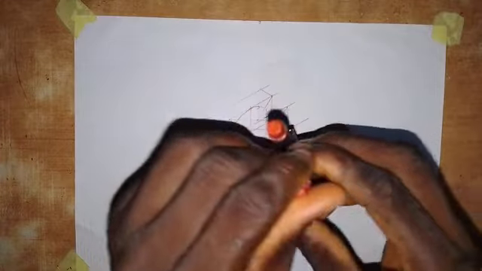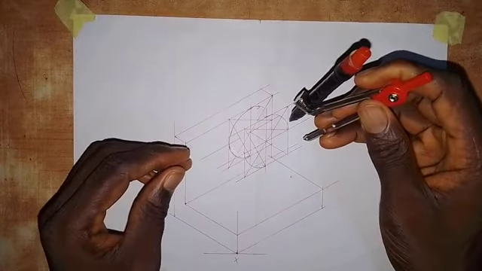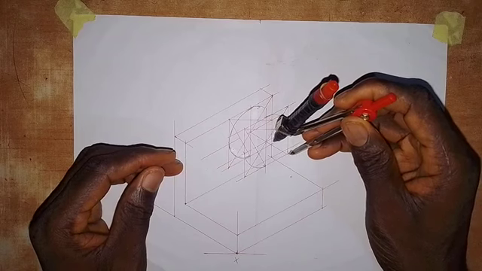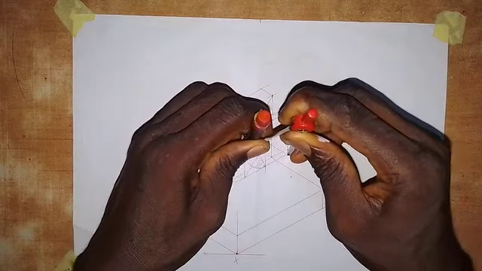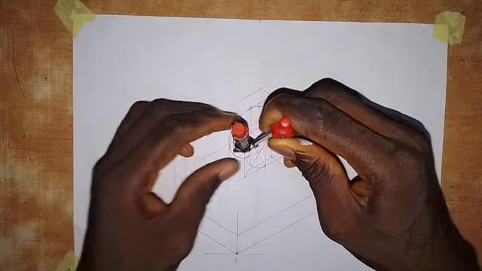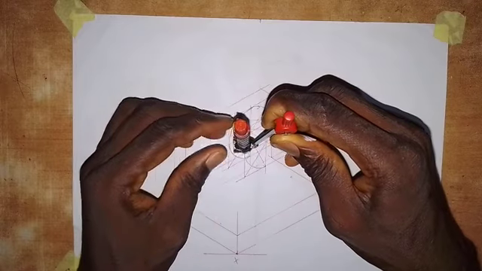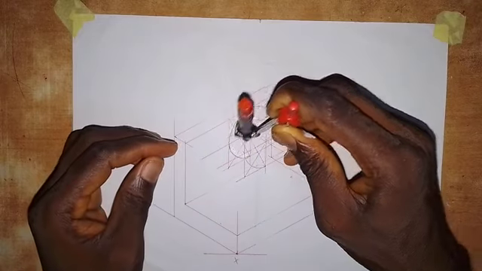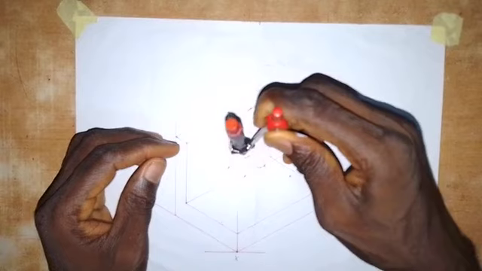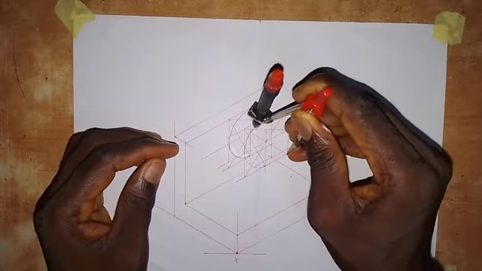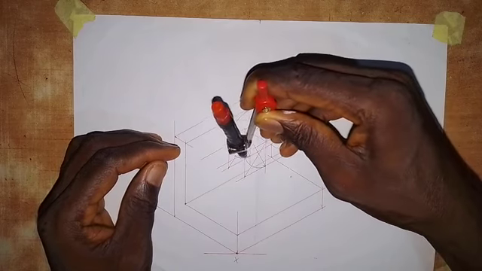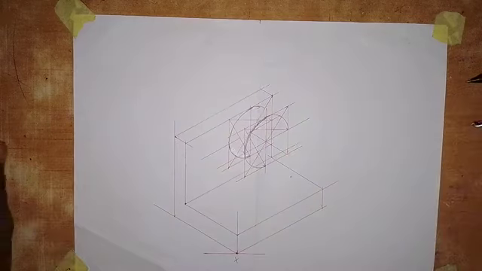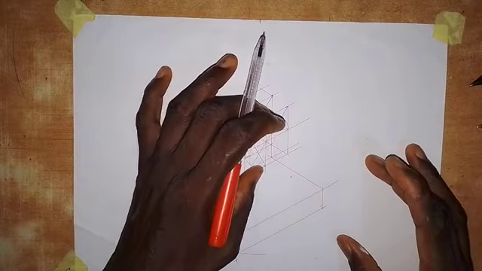Then I'm going to set it at this point here, extending to this point here. Then I will draw an arc to touch this, so it goes like this. Alright, so we have this. For now, I'm going to just leave it.